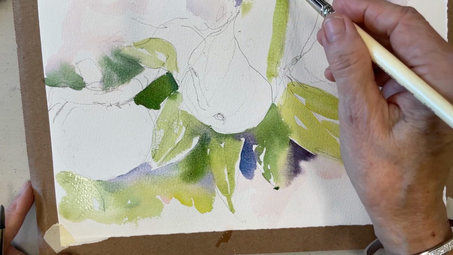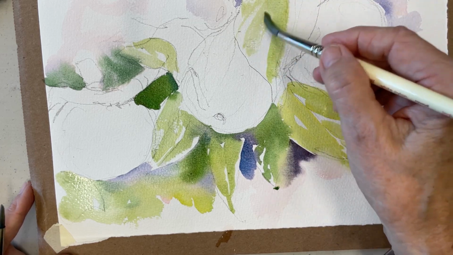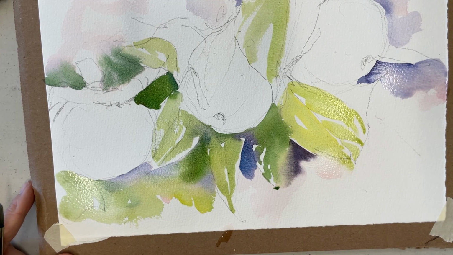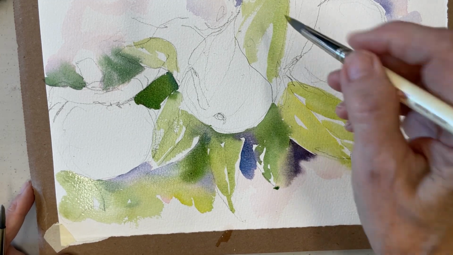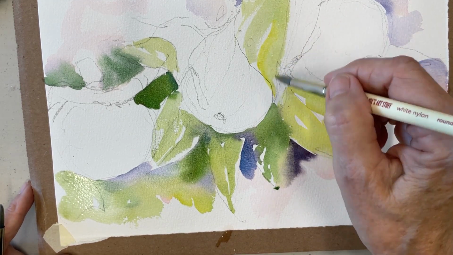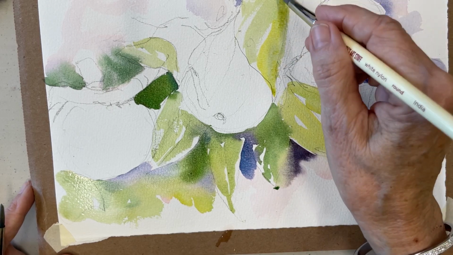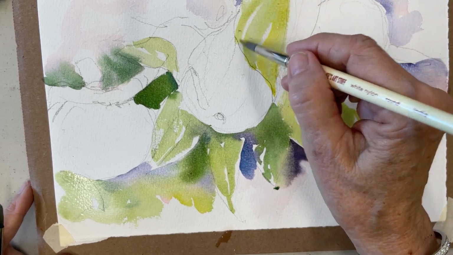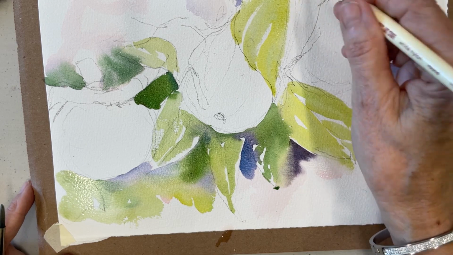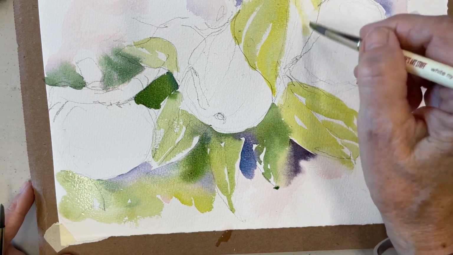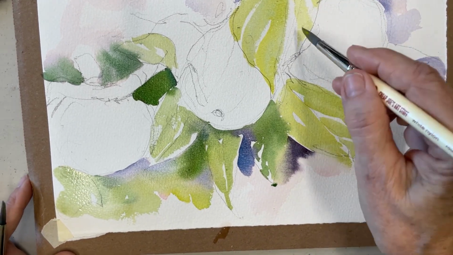Could you have attacked this painting with the apples first? Absolutely. I tend, with something like this, to go intuitively with, gosh, I think I want to get the design laid out first. Maybe I'll do a wash or two over the apples, and then I'll come back and deal with some of the detail.